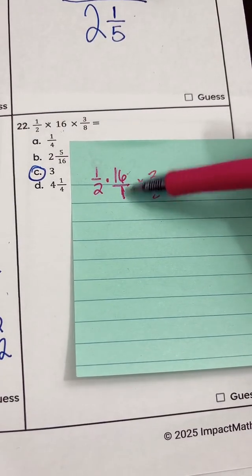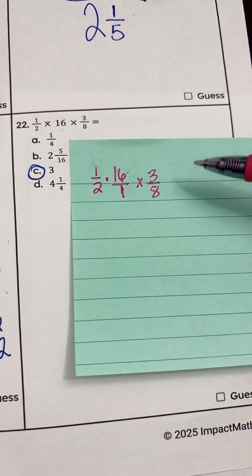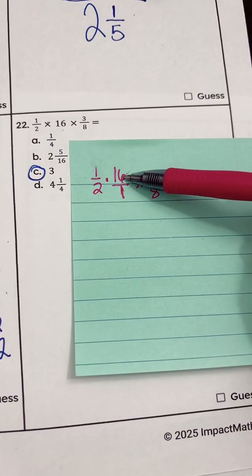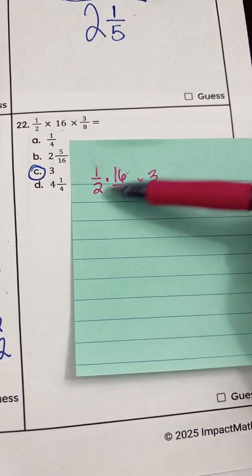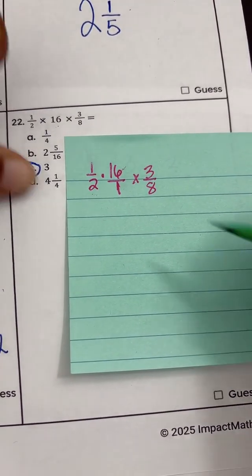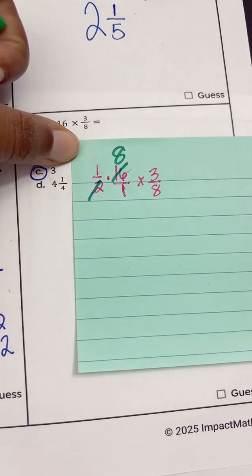So this 16, how do we make it a fraction? We can slap a 1 underneath it. Now what I'm really doing is cross-canceling. I'm saying 16 divided by 2 is what? Well, 16 divided by 2 goes to an 8, because this will be an 8 now.